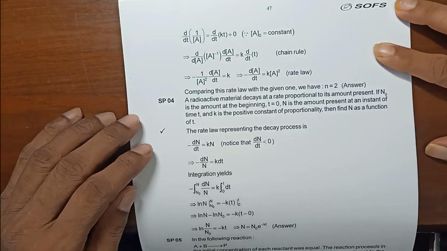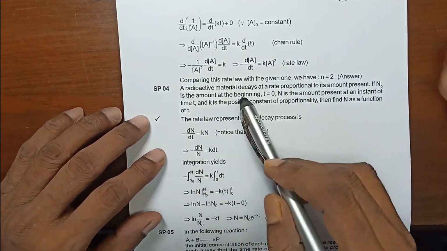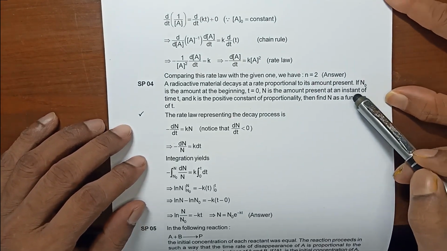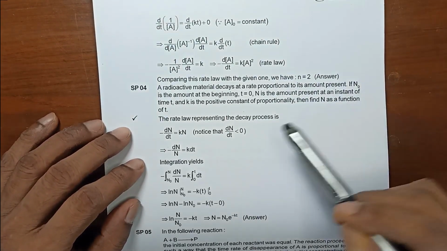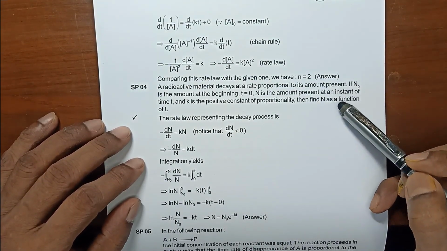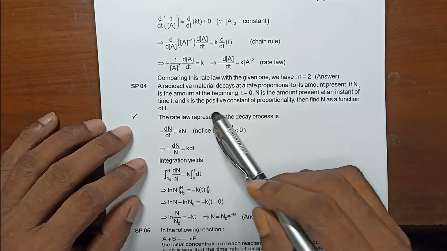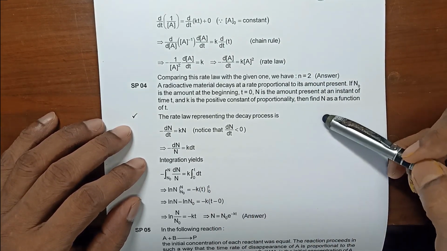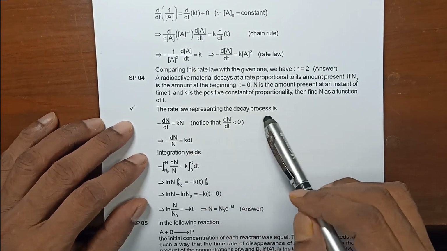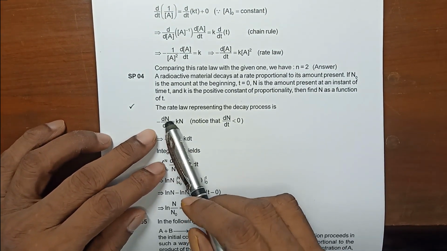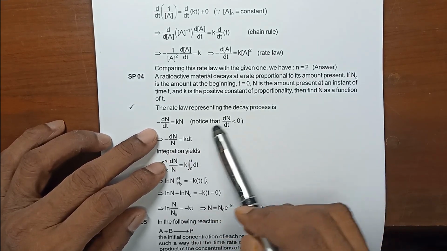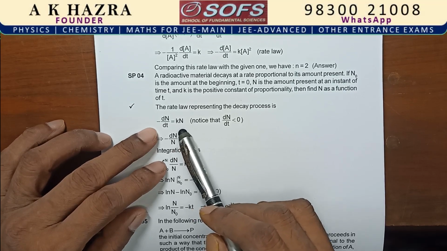SP04. It is a problem on radioactivity. A radioactive material decays at a rate proportional to its amount present. If N naught is the initial amount and N is the amount present at the moment of time t, and k is a positive proportionality constant, we have to find N as a function of time t. So the rate law representing the decay process is what? dN/dt is the rate of decay. Already given, you see, proportional to the what?